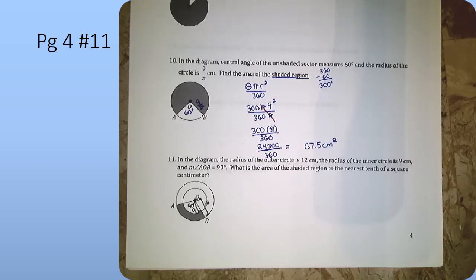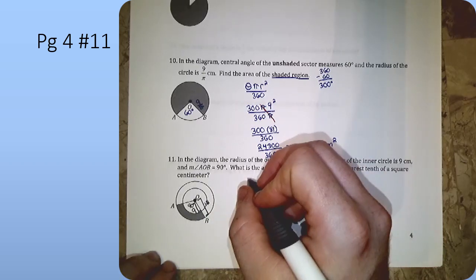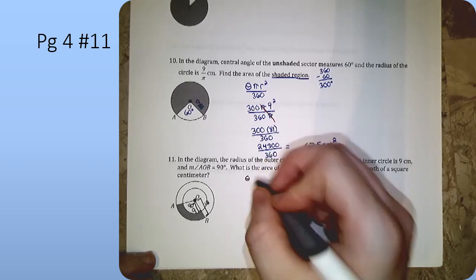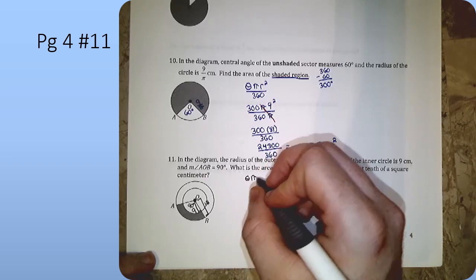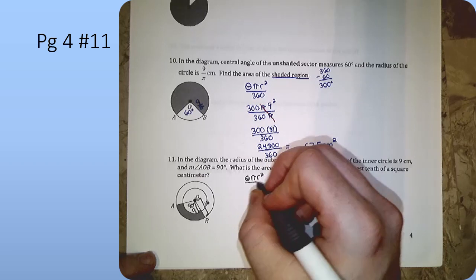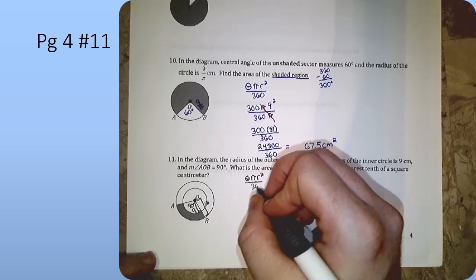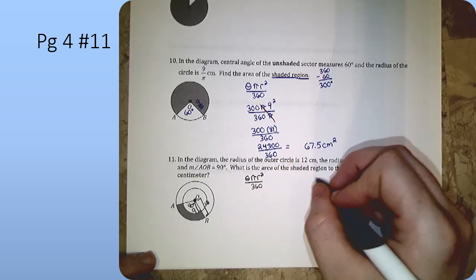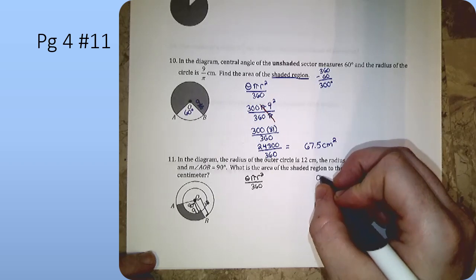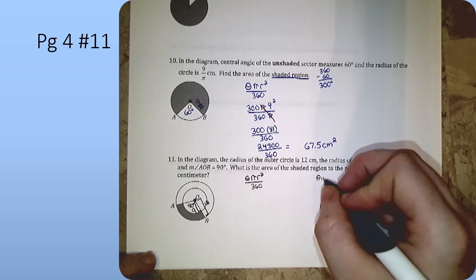So when we go to find the shaded region, we're actually going to have to find the area of both the smaller one and the bigger one. So both are going to use the formula the angle times pi r squared over 360. So I'll just put them each here because I'll end up finding both.